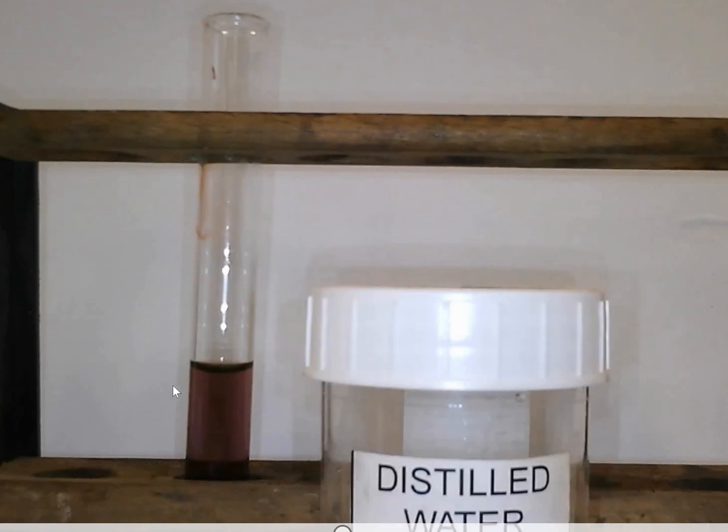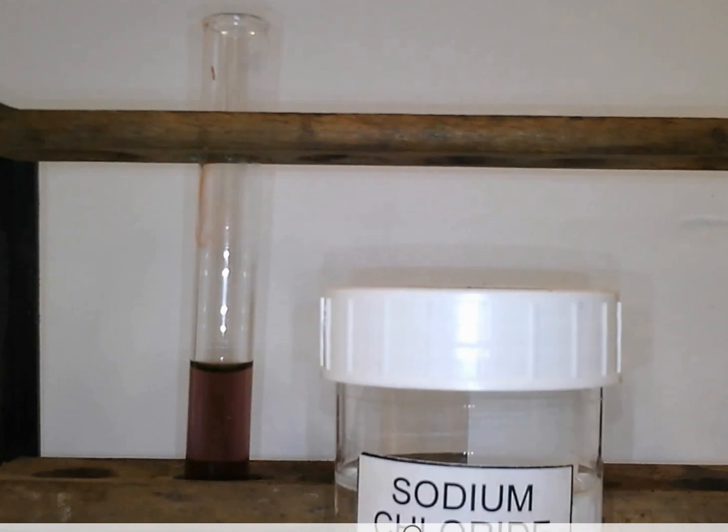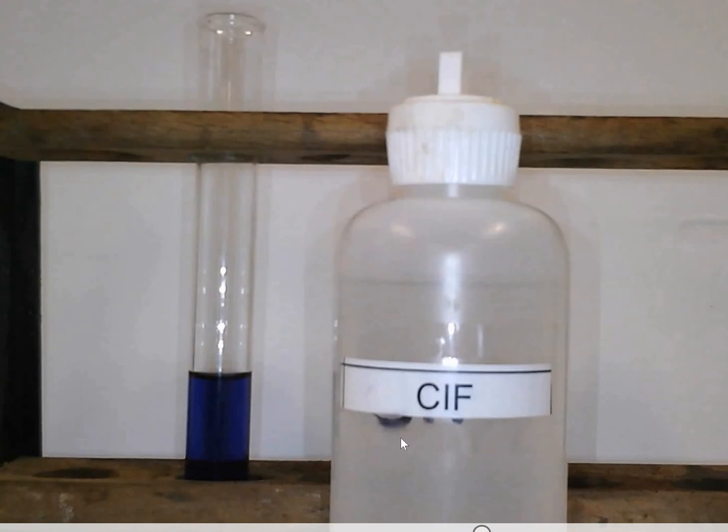Then distilled water. It's gone a sort of dirty purple, I would call that, which is what happens to the litmus when it's diluted. So that means it's not changed colour. Same for sodium chloride.